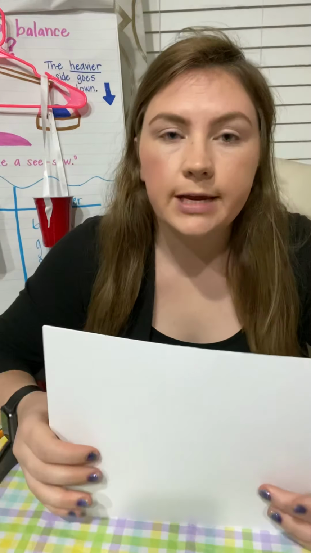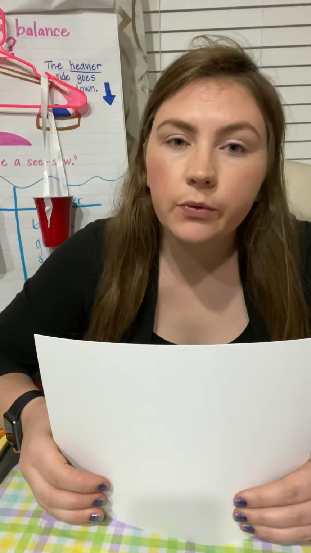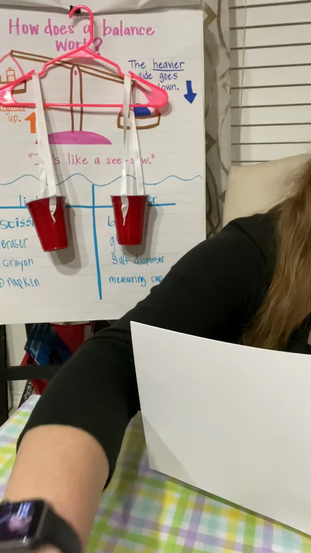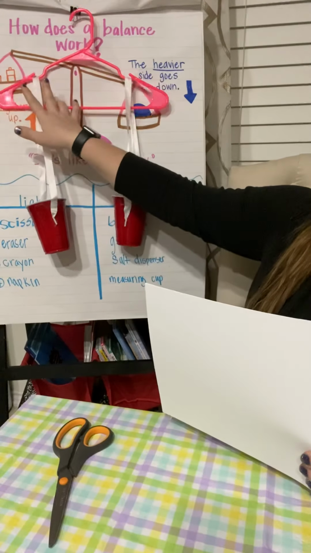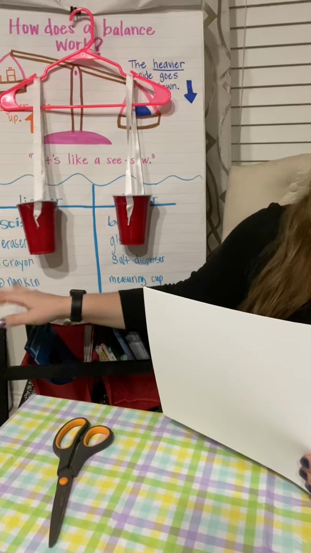All right, so for your assignment today for weight, we have been working on weight. We said that the vocabulary words that we use whenever we compare someone's weight or something's weight are heavier or lighter, and we discussed how to use a balance, and I showed you how to make one out of a hanger and some string and cups.